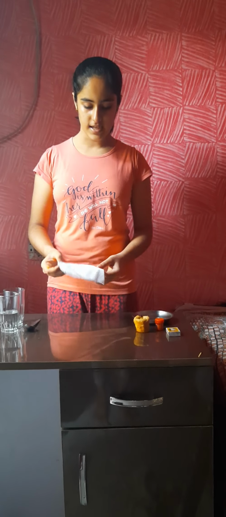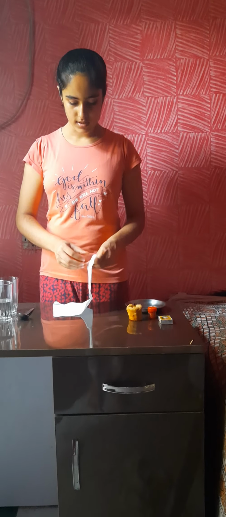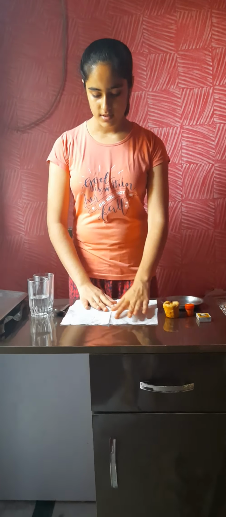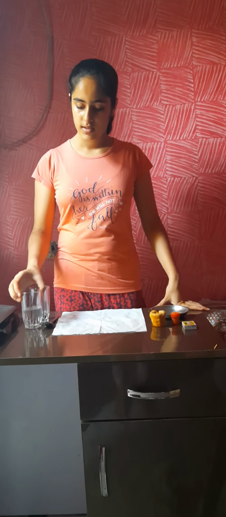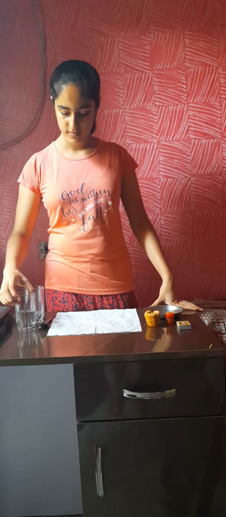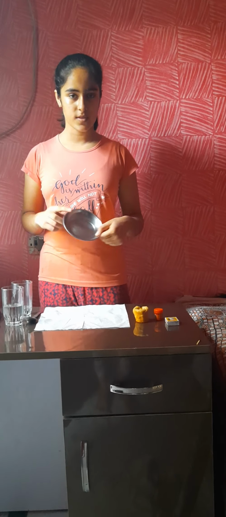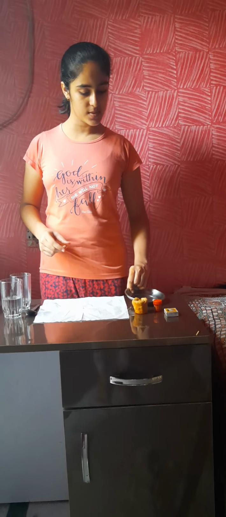So let's start. We will first put tissue on the table so that while we perform the activity we don't dirty the table. Now let's list all the ingredients and apparatus we'll use during the activity. A glass, it should be transparent so that we can easily see things kept inside it. We'll take some water. I have a spoon. I use a plate. You can use a bigger one as well.